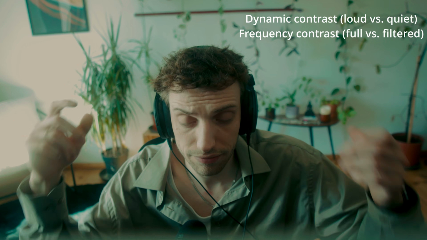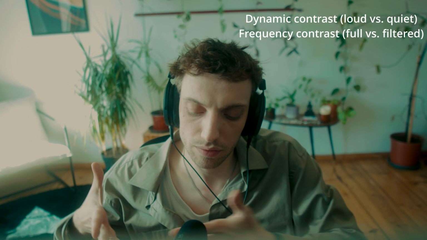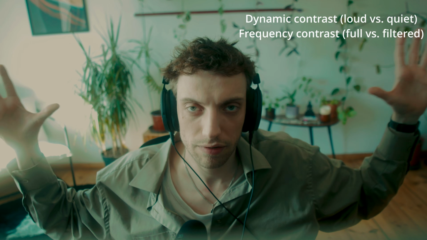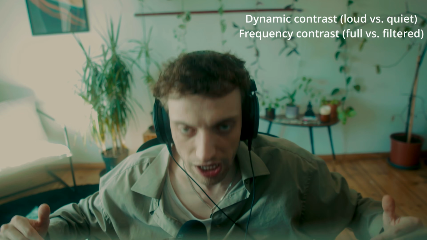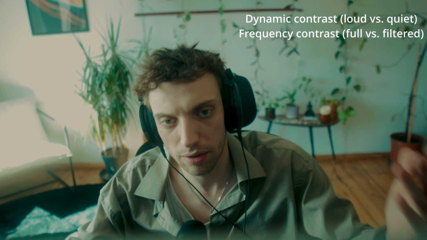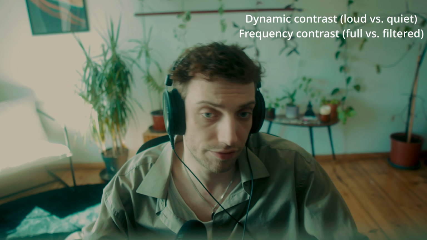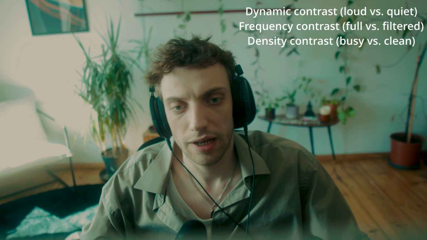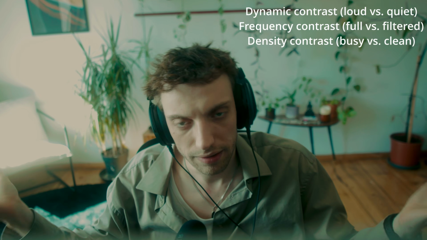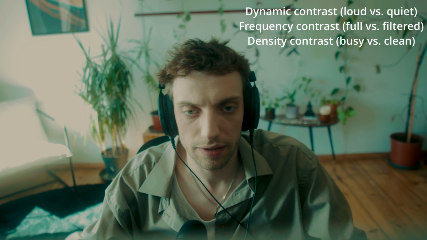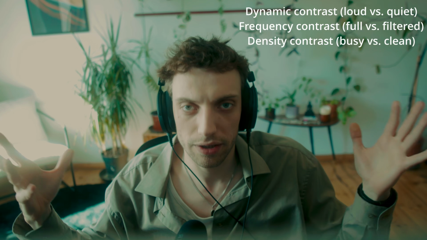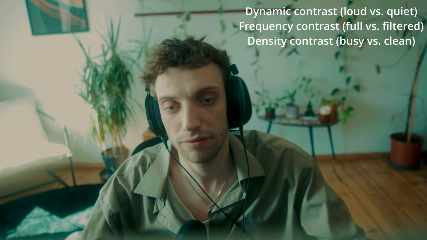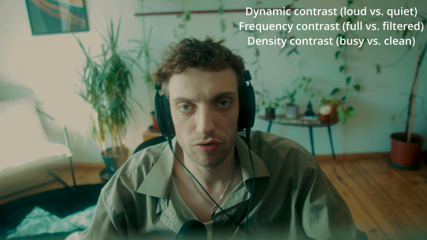So stuff gets super full. That's why some people use white noise to make a rise and make the frequency range really full, and then just cut it to have a huge contrast when the kick comes back in. So full or filtered is one of the things you can always do. Then density contrast. Is it very busy or clean? It's kind of the same, but you can use it in different ways. It doesn't have to be a white noise full frequency range. It can also be just an element on top of everything, maybe using just some mids.